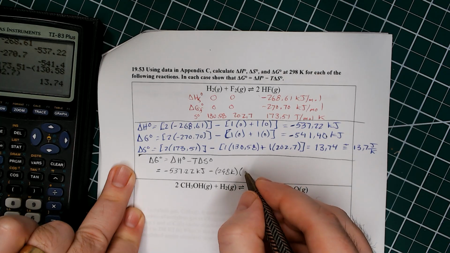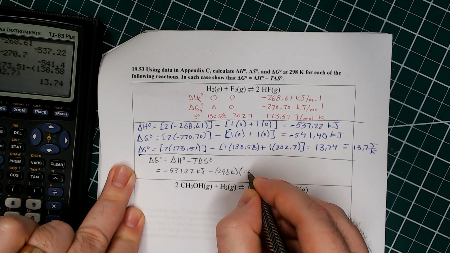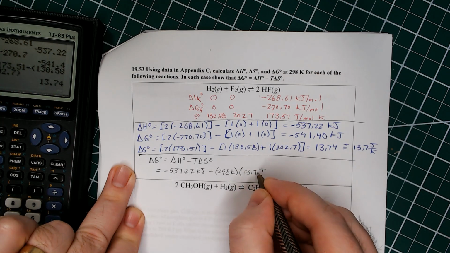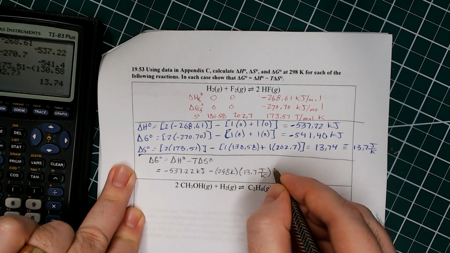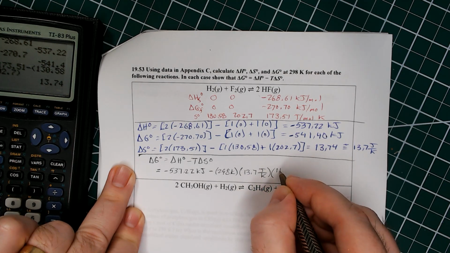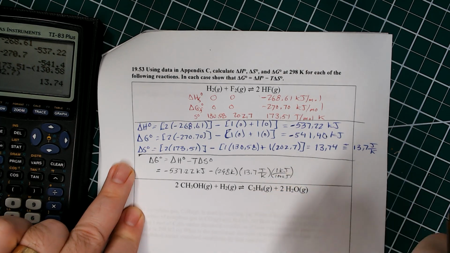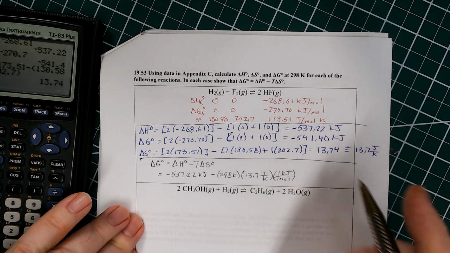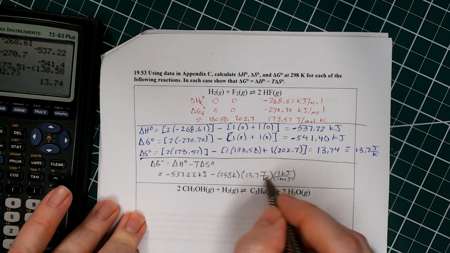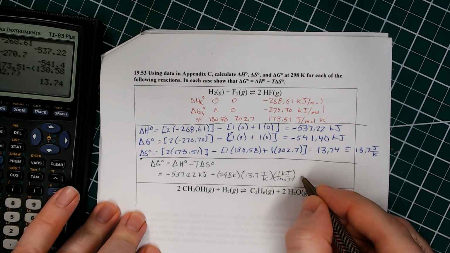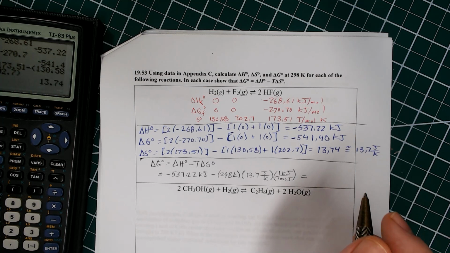And then our entropy was 13.7 joules per Kelvin. And then 1 kilojoule per 1,000 joules. And that will give us the correct units over there. So that will give us our answer in kilojoules.